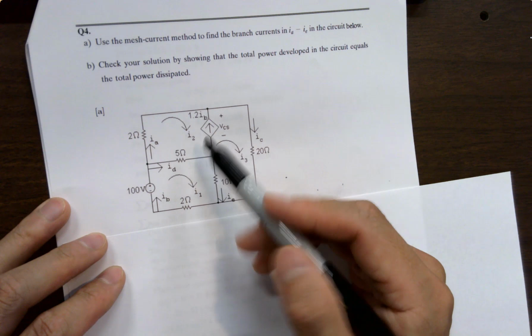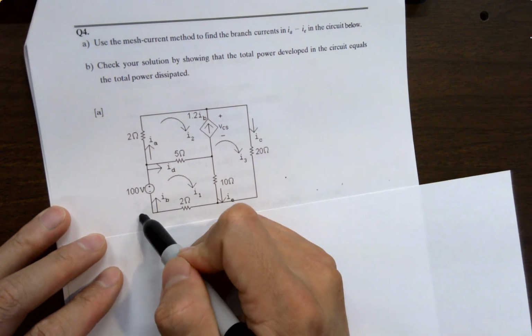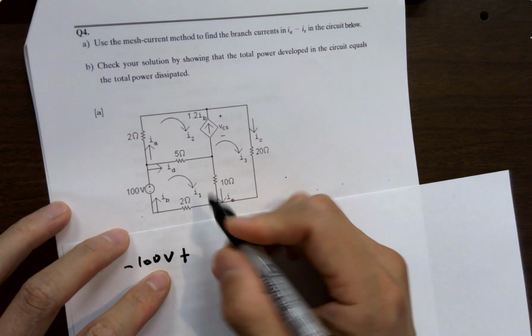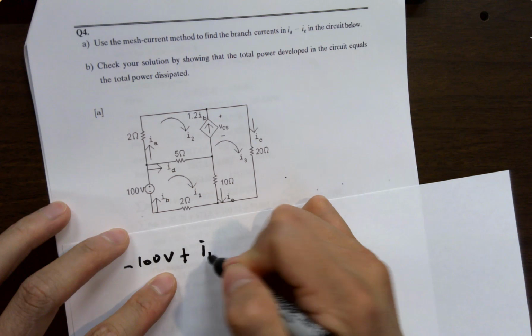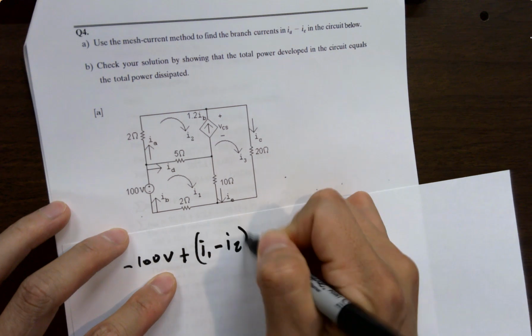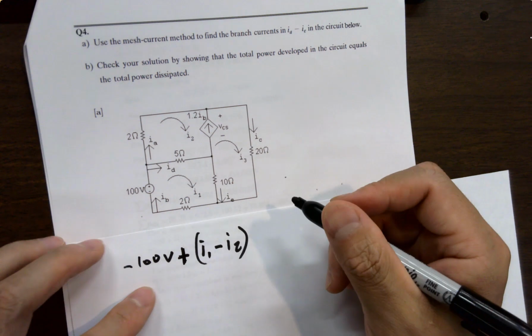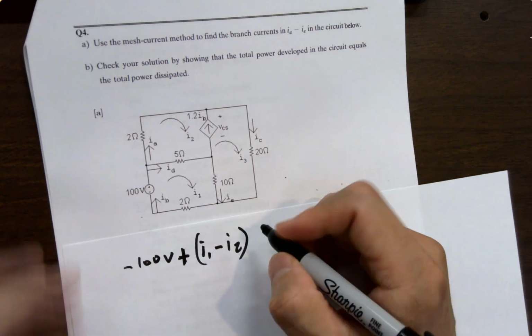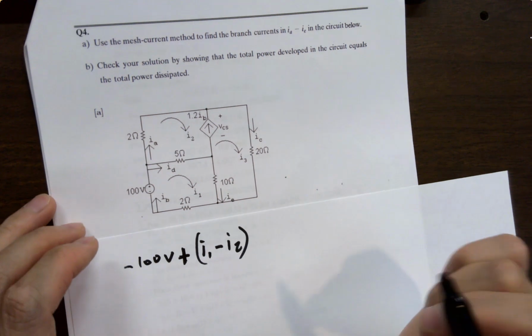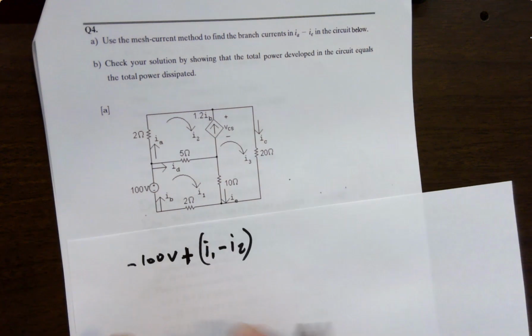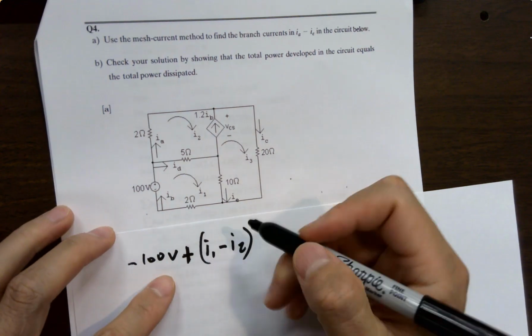Clockwise. So if we start from here, that's negative 100 volts plus I1 minus I2. I found out that most of the problems are not in circuit analysis, it's in algebra. So I'm not the person to blame. Blame the high school teachers. Right? You're always able to list the correct mesh current equations. But the calculation is the place you get the errors.